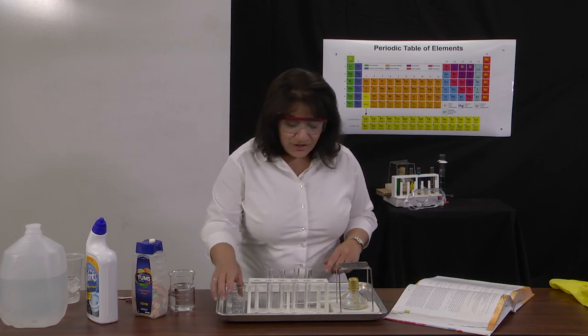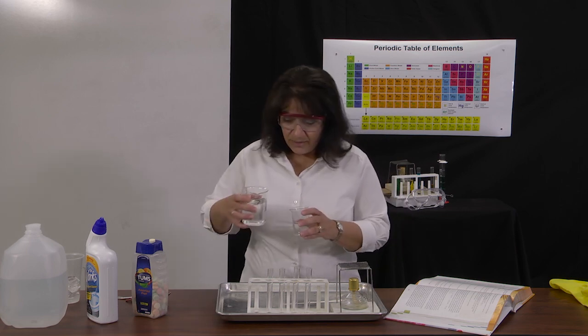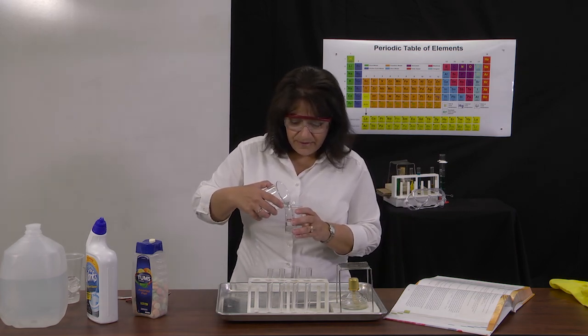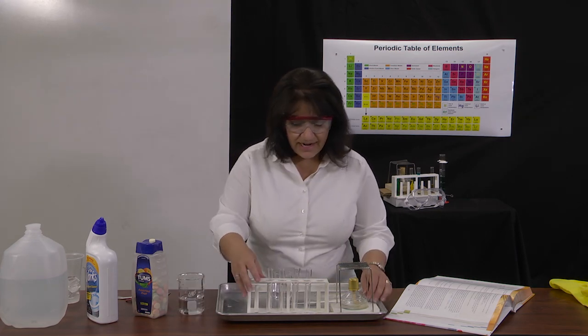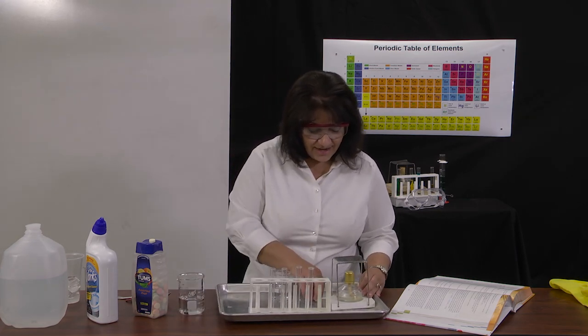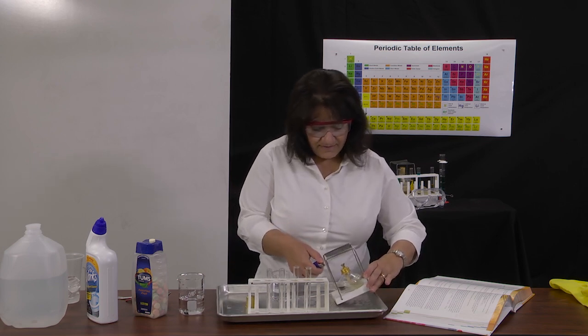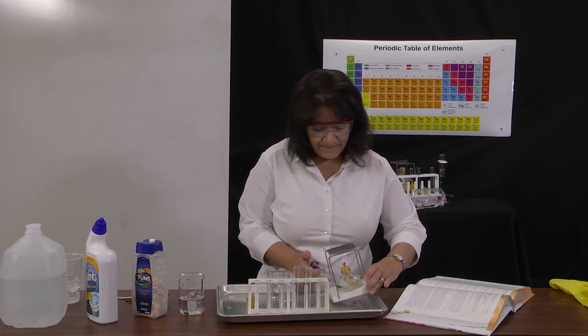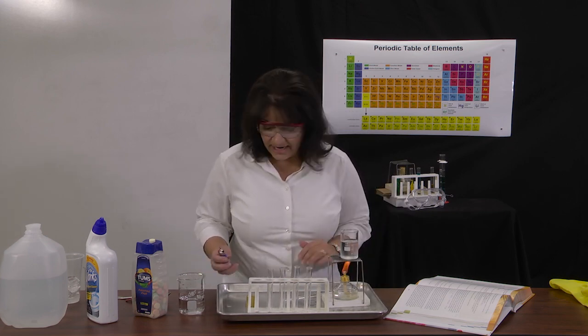So the first thing I'm going to do is I want to heat up some water. I need to fill up a beaker with some tap water. And this is to create a condition of hot temperature. So I want to get this alcohol burner going and get that beaker heating up.